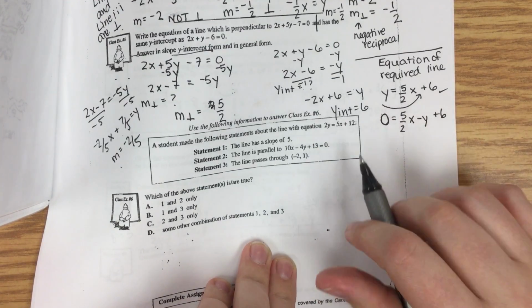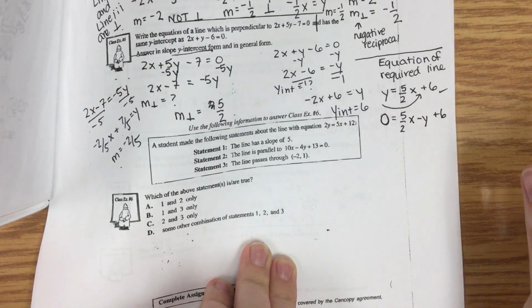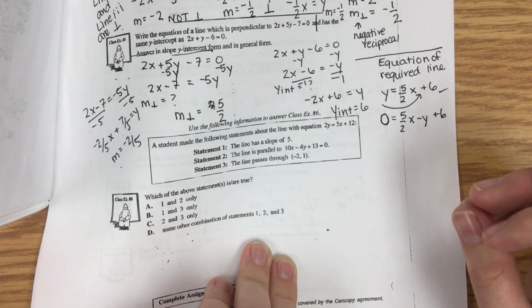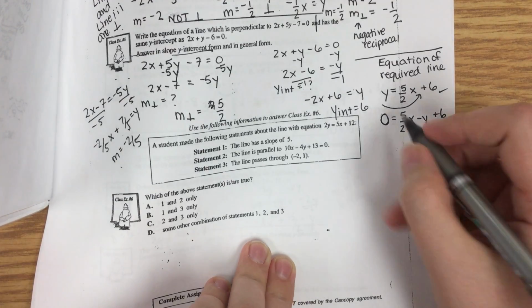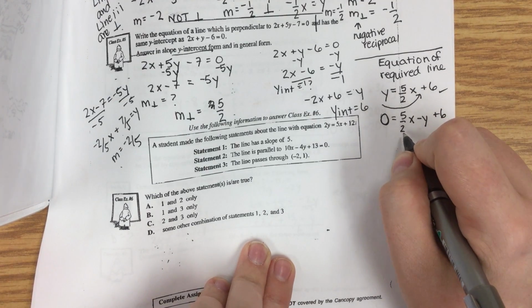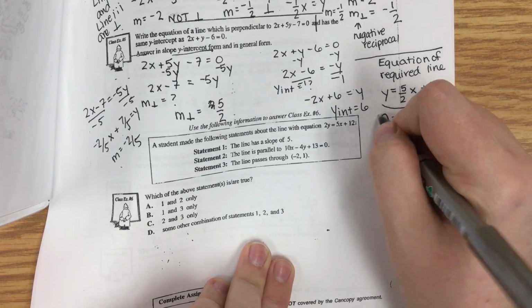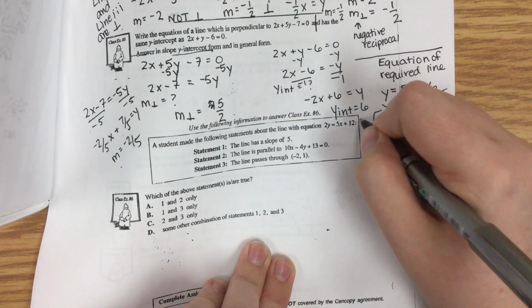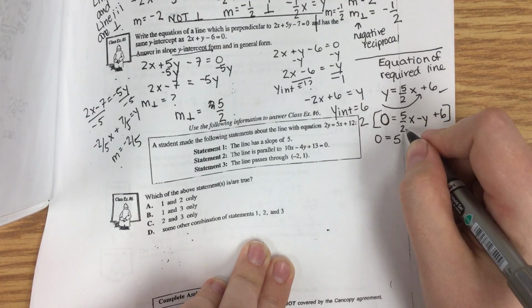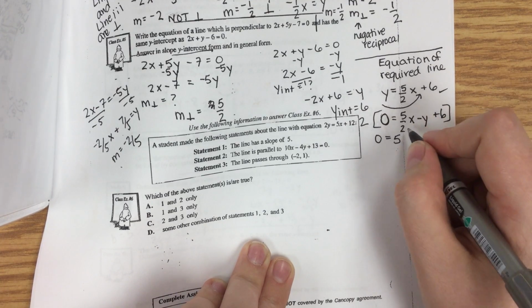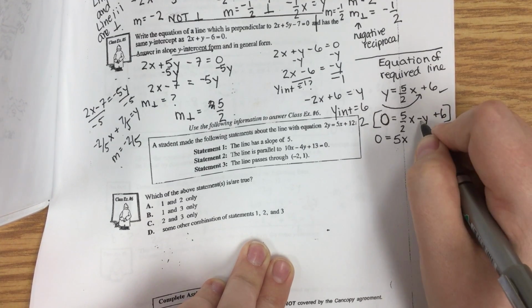This is fine if a, b, and c were allowed to be fractions. If they said they're allowed to be rational numbers, that would be fine. But they need to be integers, so I need to get rid of that denominator of 2. I do that by multiplying by 2. 0 equal to, makes the 2 disappear, 5/2 times 2 is just 5, x.